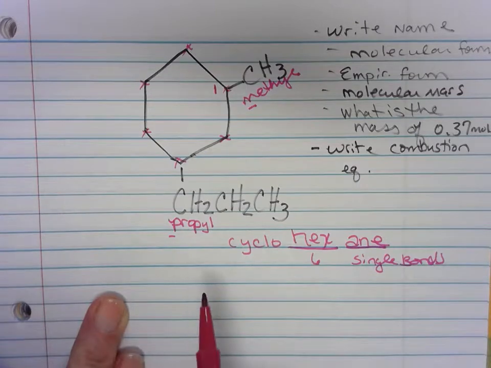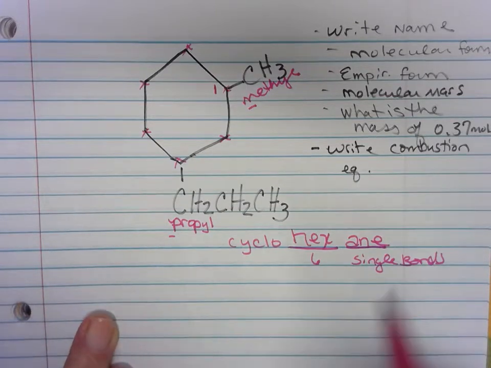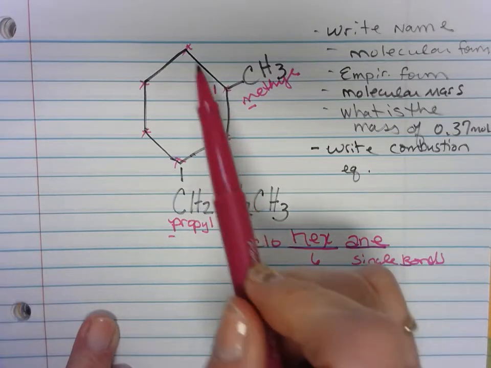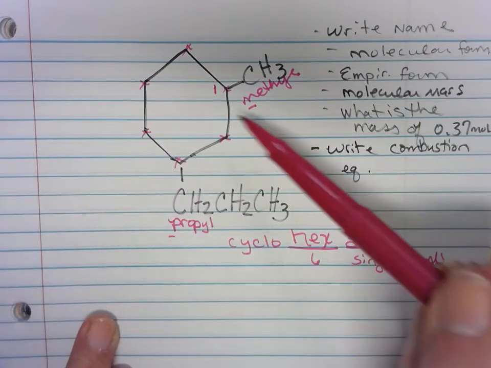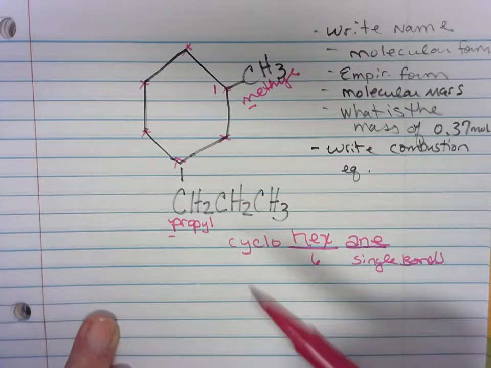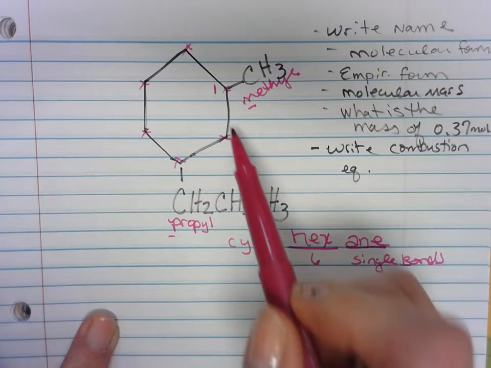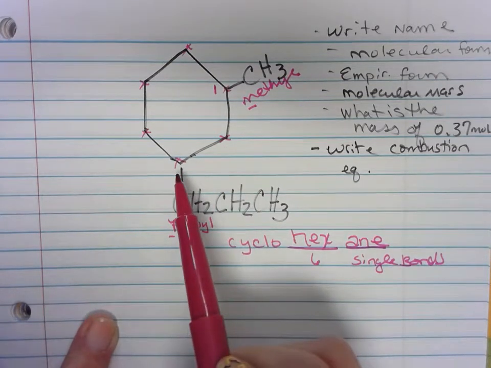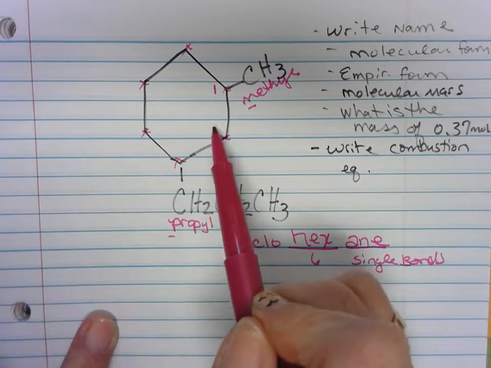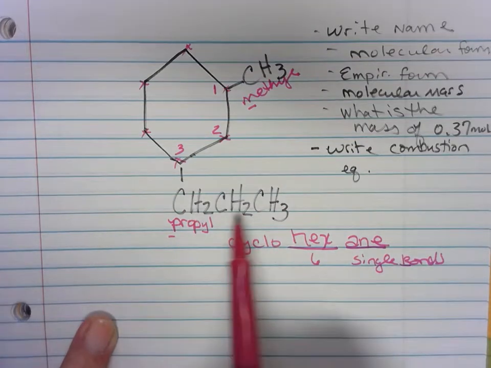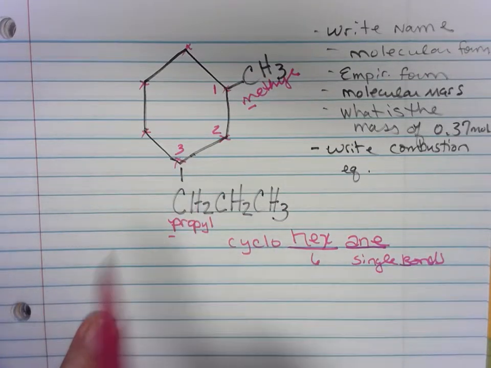The second part of this is we have to make a decision. Do we number this way, 1, 2, 3, 4, 5, or do we number this way, 1, 2, 3? The rule is that you number it in such a way that your next substituent will have the lowest number. If we number this way, our propyl group is at the 3 position.